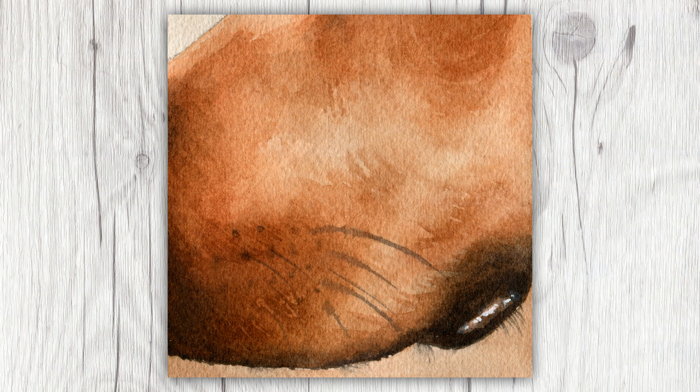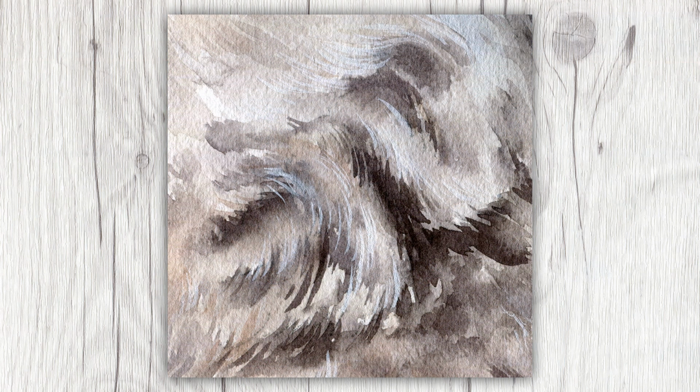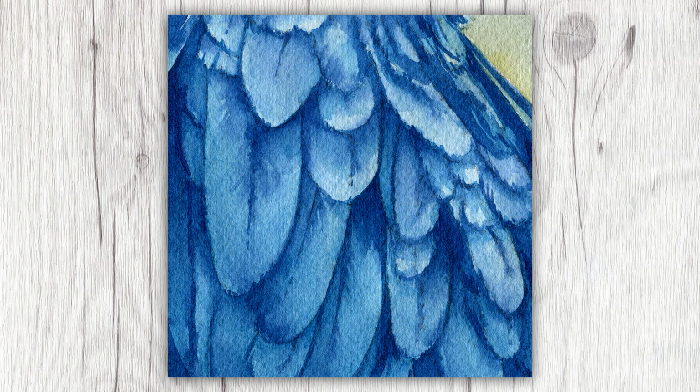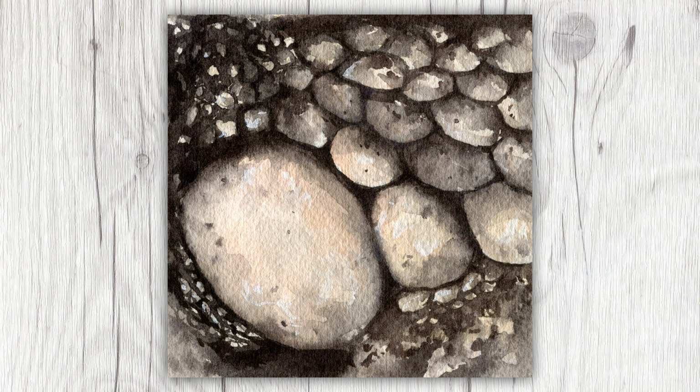For this class, I have curated a wide variety of textures in order to cover as many bases as possible. While I couldn't possibly hope to cover every texture in the animal kingdom, this class has 7 individual texture demonstrations, 3 on fur and 2 each for feathers and scales.